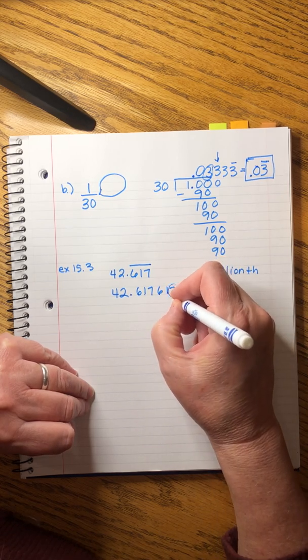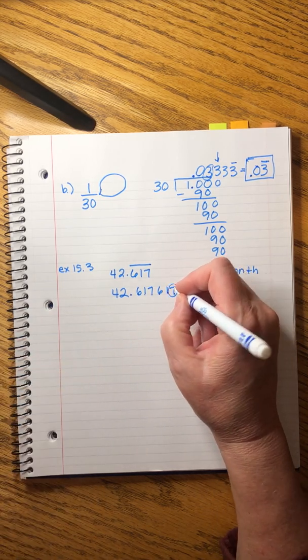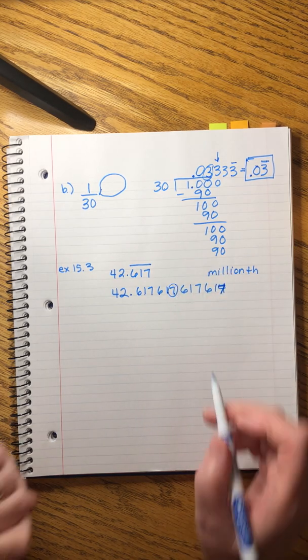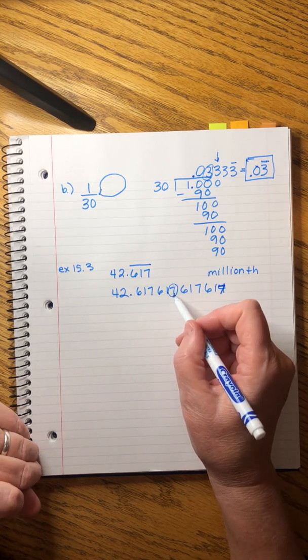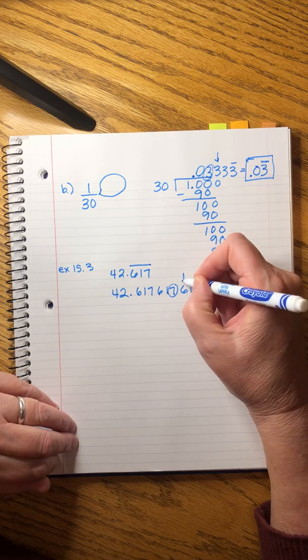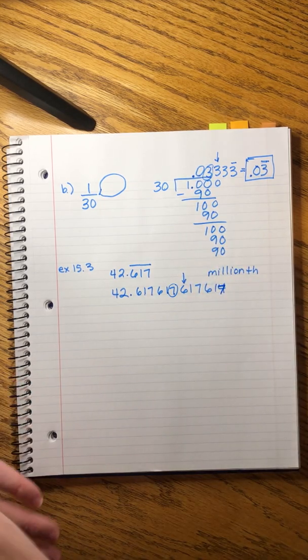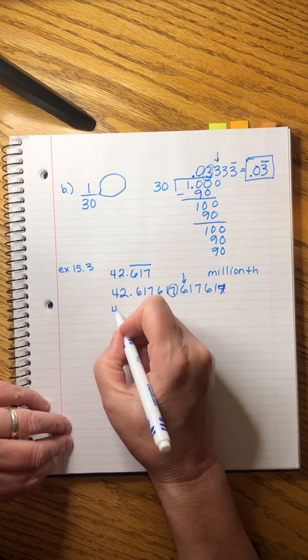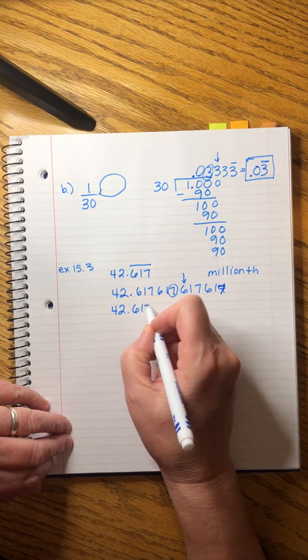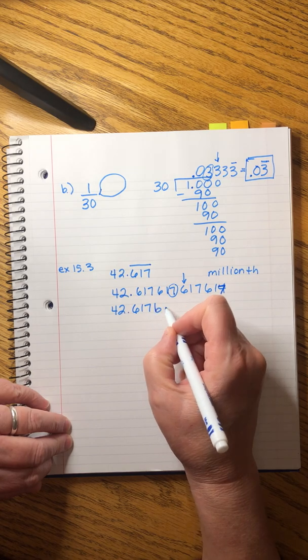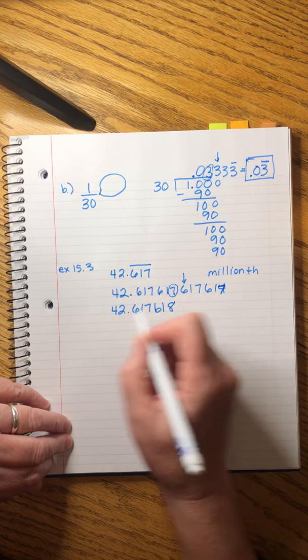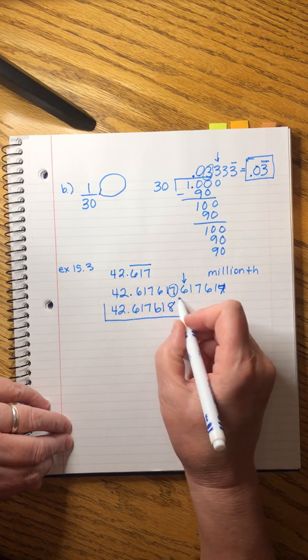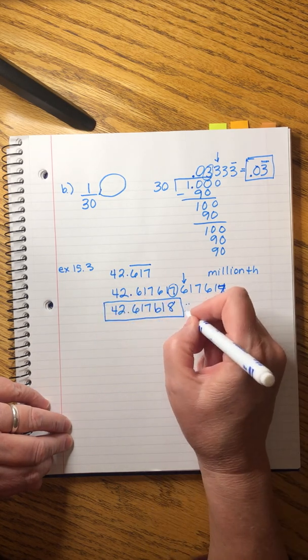So we're supposed to round it to the nearest millionth. And so that's the digit. It's either going to stay 7 or go up to 8. This is the digit that tells me what to do. Remember, 0 through 4 is stay. 5 through 9 is go up. This is a 6, so my final answer is 42.617618. All the rest drops away, and that's my final answer.